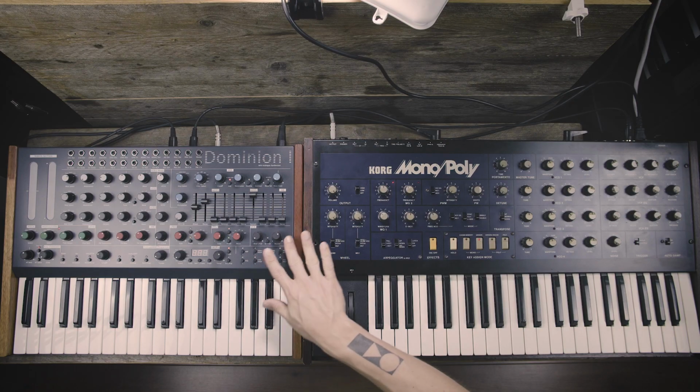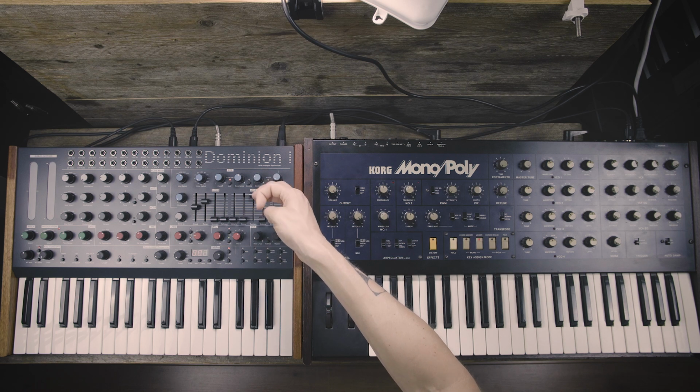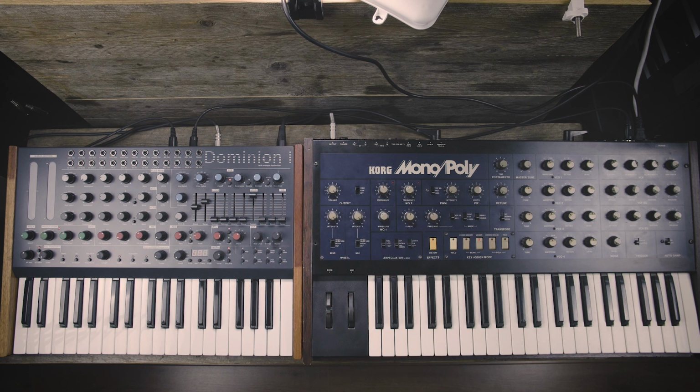There is a sweet spot that makes it a little bit more wet, like what I have now. But the sweet spot is greater on the Monopoly.